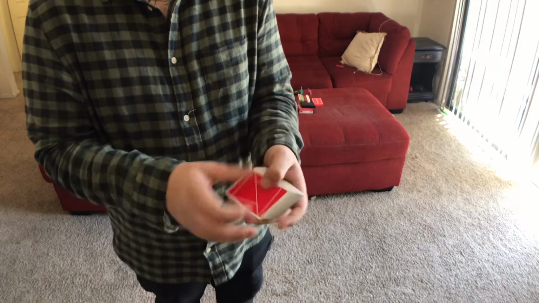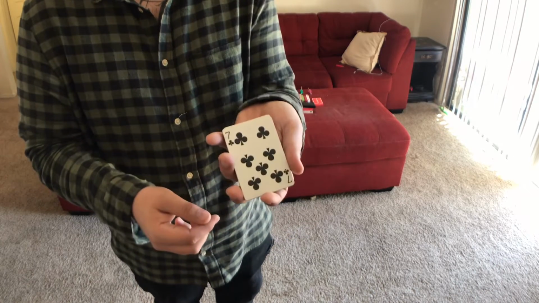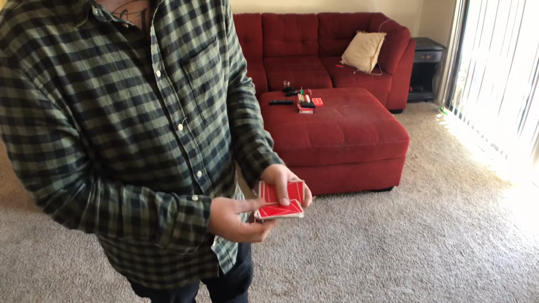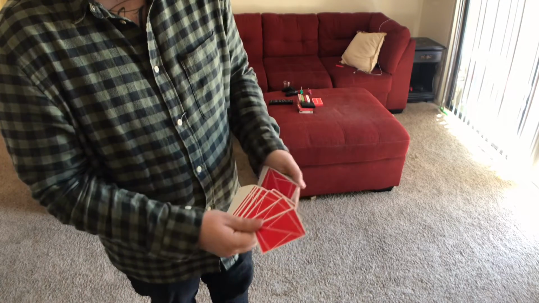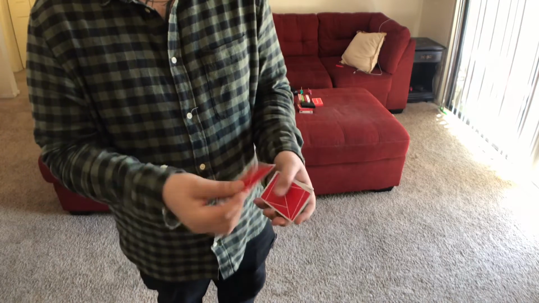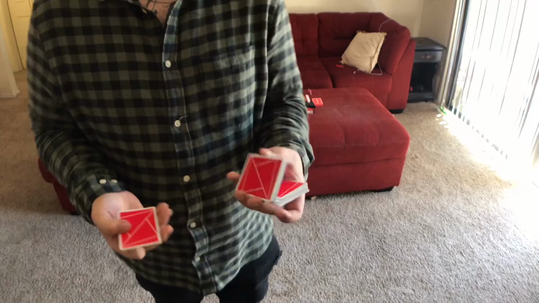So I'll show you that one again and we'll go at speed. So we have the 7 of clubs as our selected card. We're gonna take it, cut it right into the middle, put it in the middle of the fan, and then put the fan in the middle of the pack, all the while actually controlling that card to the top.